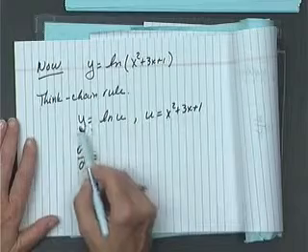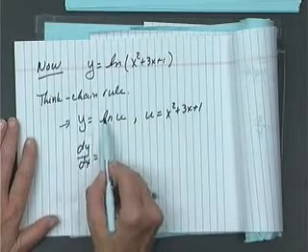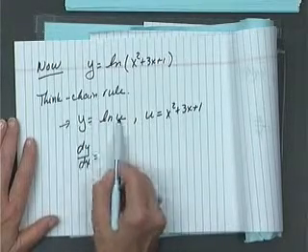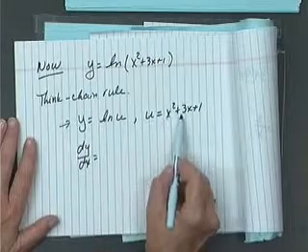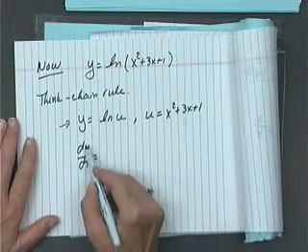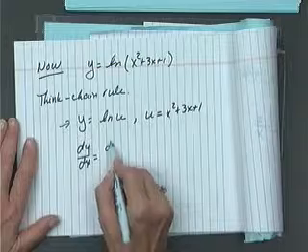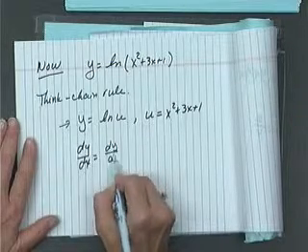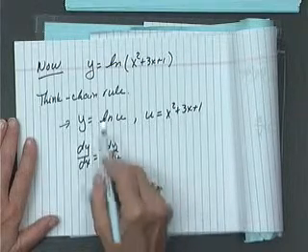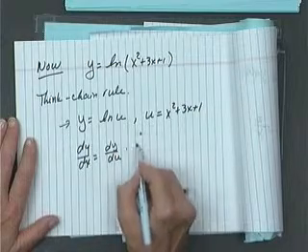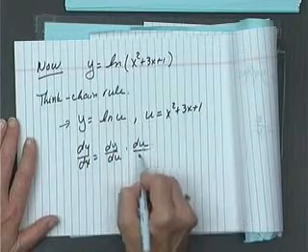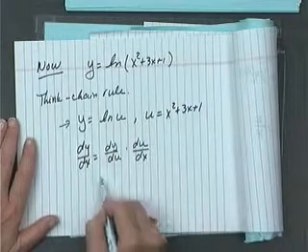But the way I have it set up here for understanding is y is the log of u. So y is a function of u, and u is a function of x. So to find dy/dx with the chain rule, we'll find the derivative of y with respect to u, dy/du, times the derivative of u with respect to x.